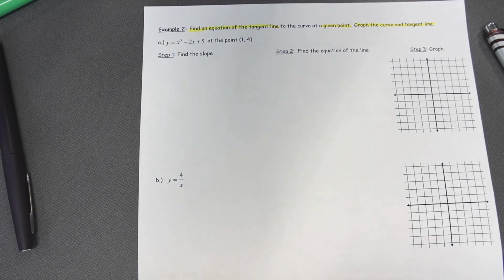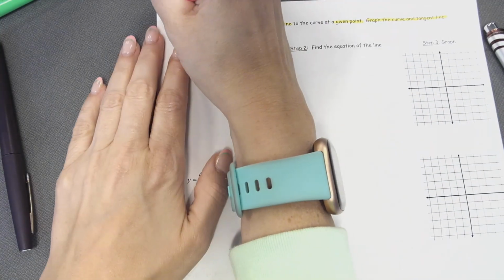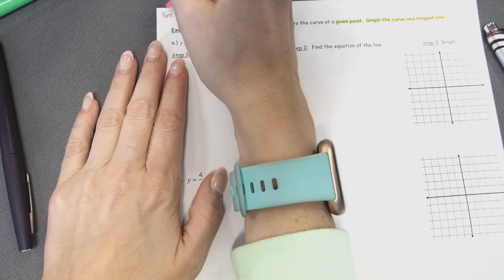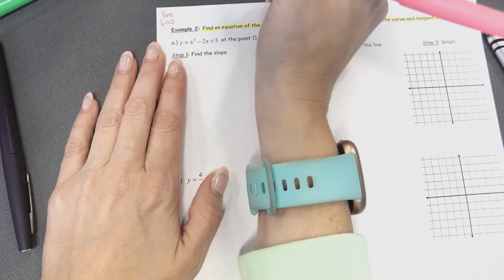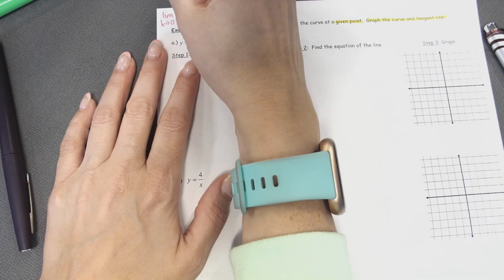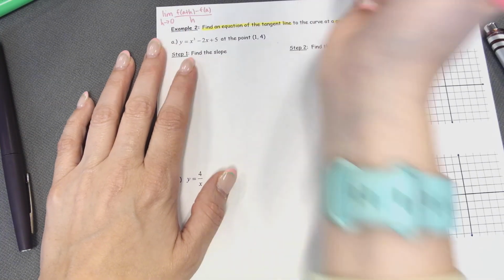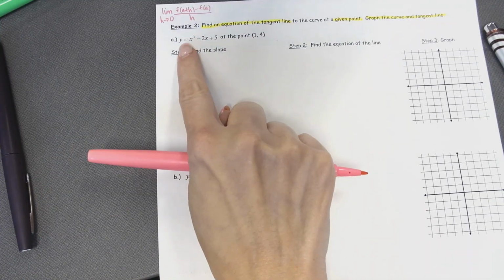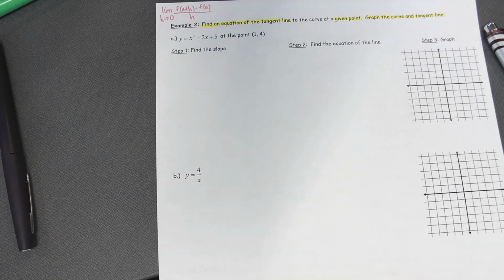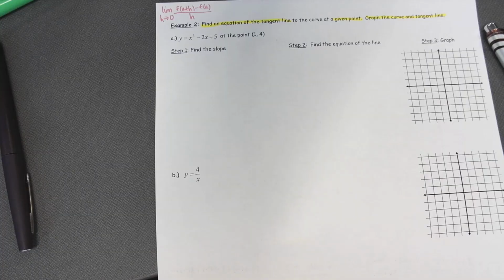That's exactly what we did before. I'll write the equation up here for us. So this is the limit as h goes to 0. F of a plus h minus f of a divided by h. Okay, so it's y equals x cubed minus 2x plus 5 at the point 1, 4.